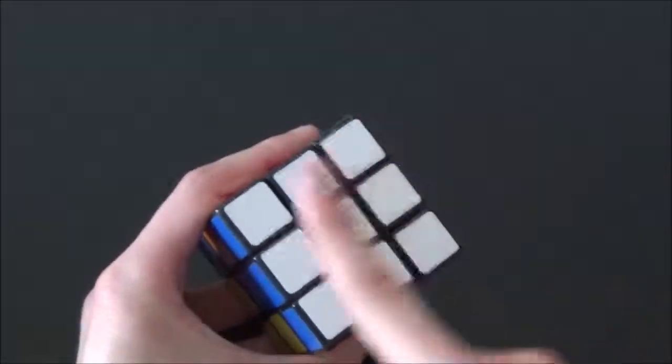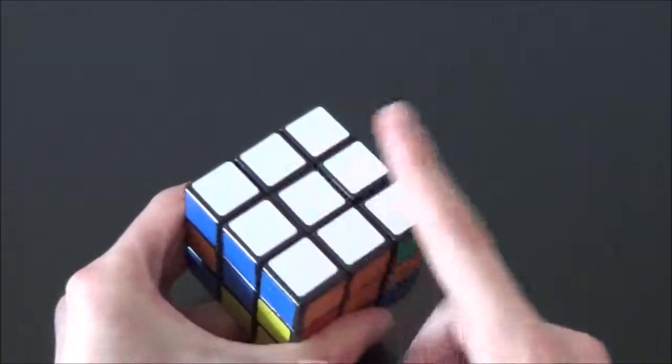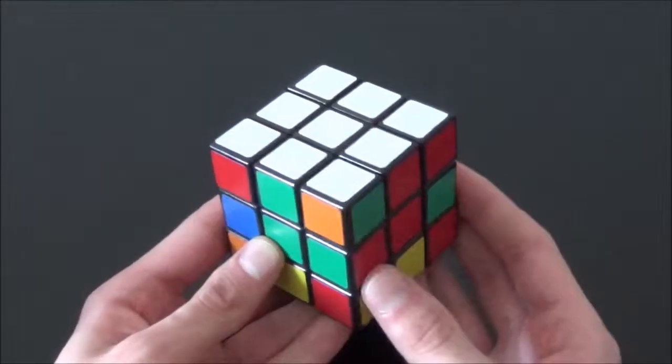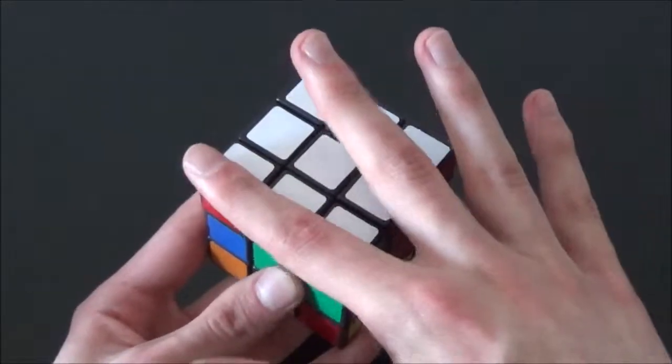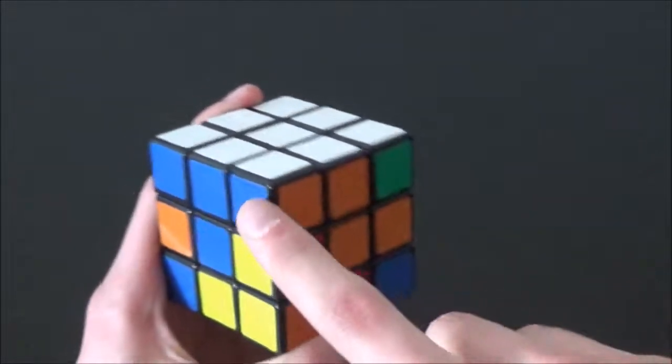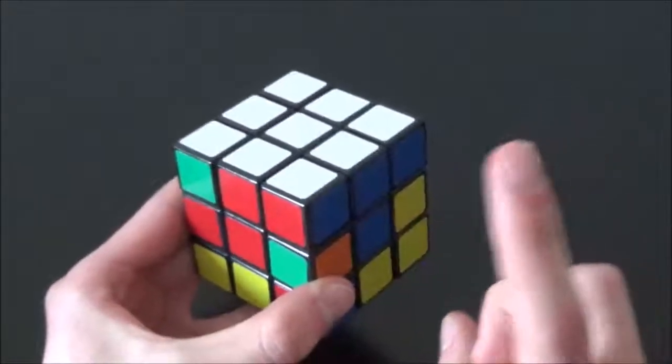And as you can see, you would think you solved the second step, but if you look carefully, you see that these pieces do not match up. So for this step, not only do we have to solve the white side, we also have to match each corner, like this one, with its secondary colors, like this one and this one.